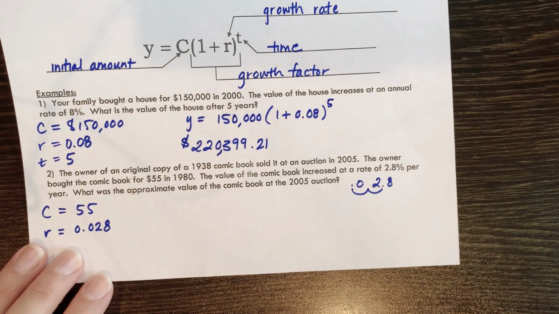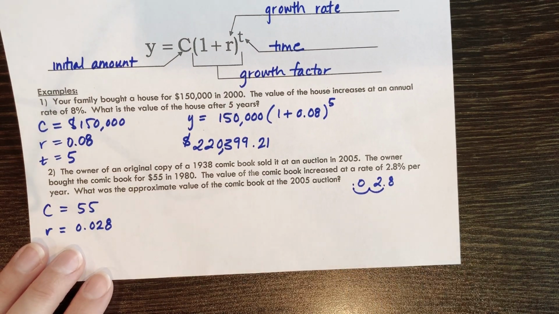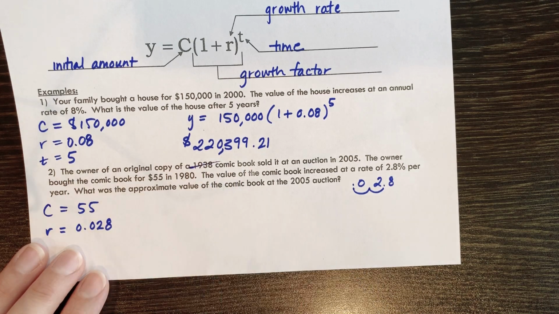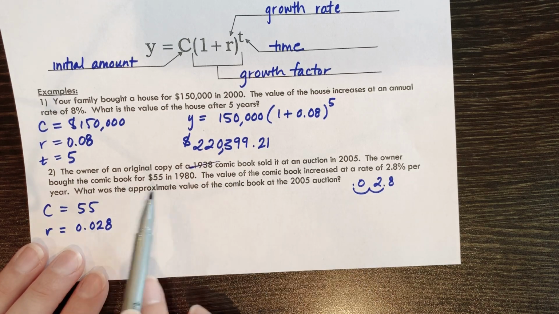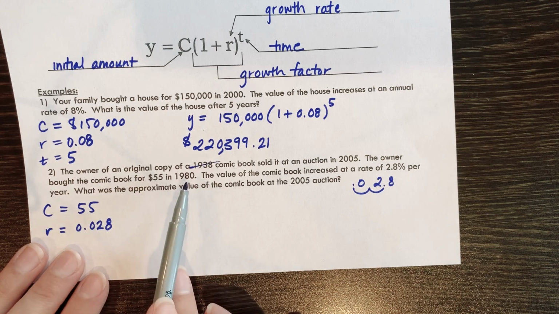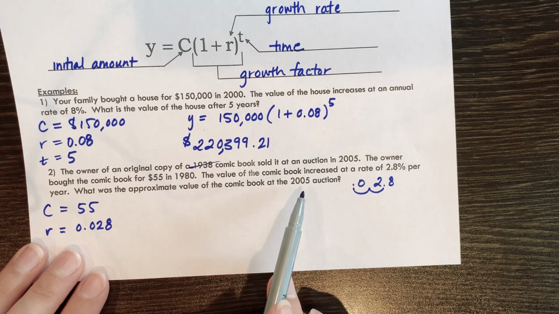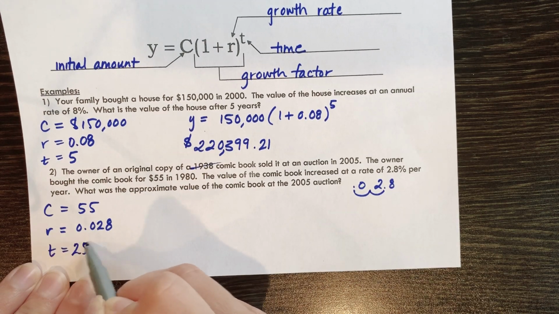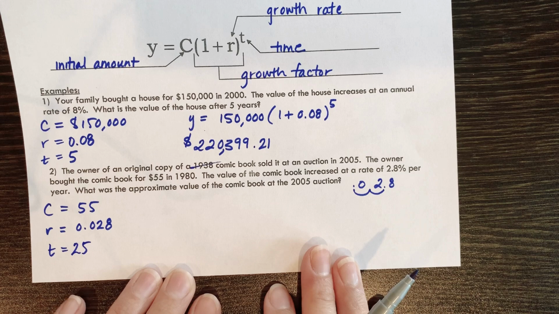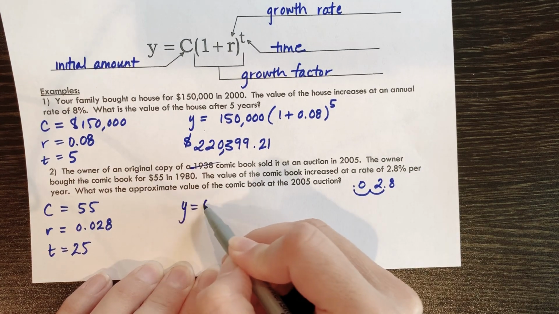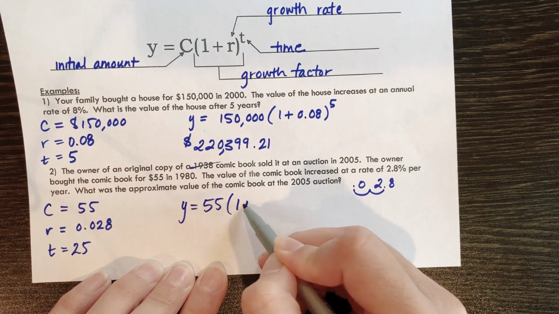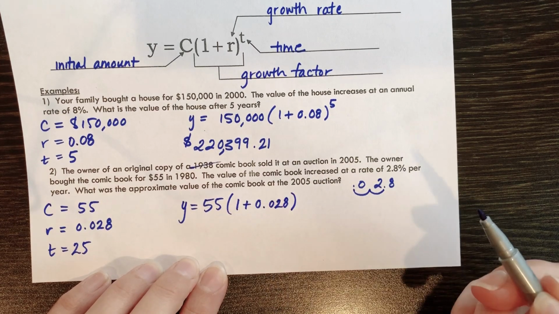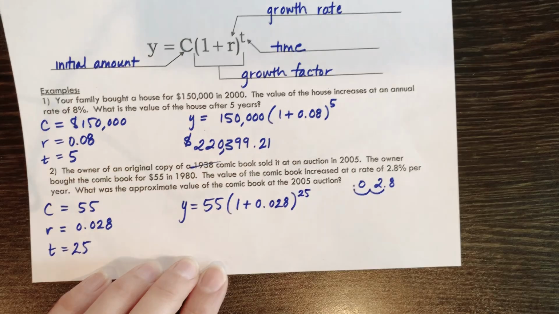Got it. Now this one's kind of tricky because it gives you a lot of years and it gives you this 1938 to throw you off. That one's irrelevant. It was $55 in 1980, and now we're talking 2005. How many years have gone by? 25 years. So I'm ready to plug in. 55, 1 plus my 0.028, right? To the 25th.